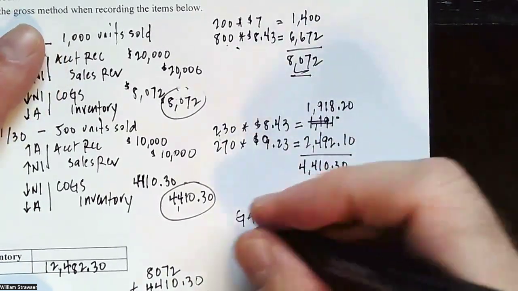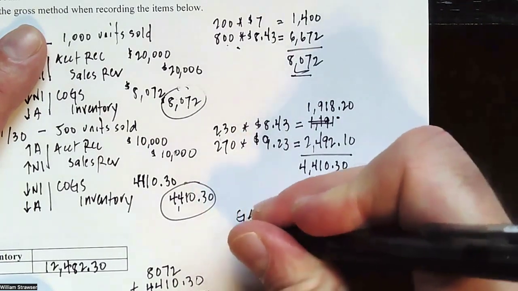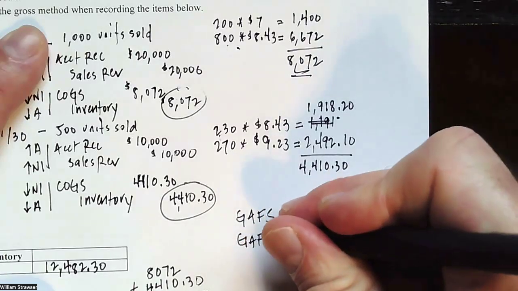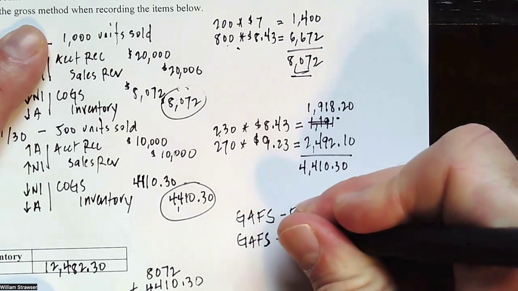And then in order to serve my purpose, because I already have COGS, and I'm looking for ending inventory, and this pen should not be running out. It is almost brand new.